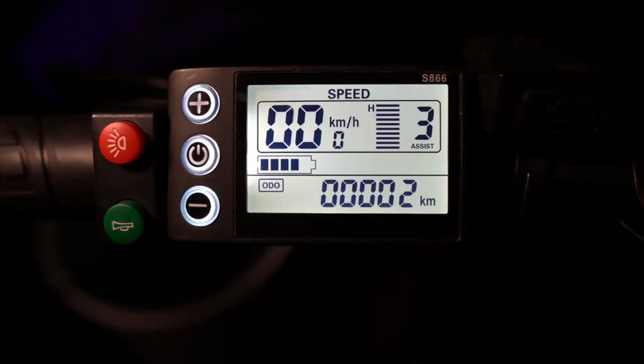Hello everyone, today we will talk about all the functions of the ADO Bike S866 onboard computer. The computer is the same for all models, so we will examine all the available settings and see that the only difference between the various bike models is the wheel diameter.